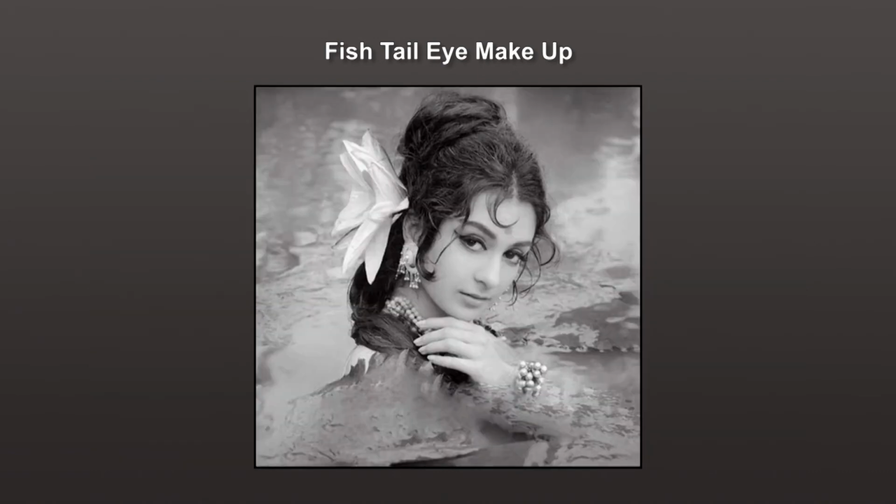In this picture, we can see hair held high in the form of a bun, or in other words, similar to the bouffant hairstyle. The actress has also adorned her hair with flowers placed on one side of the head.